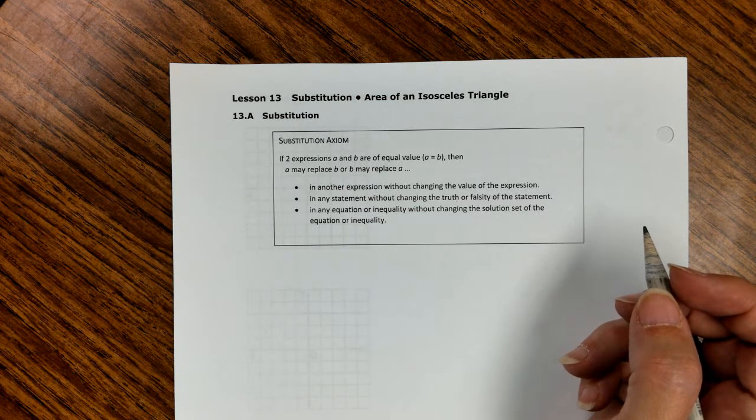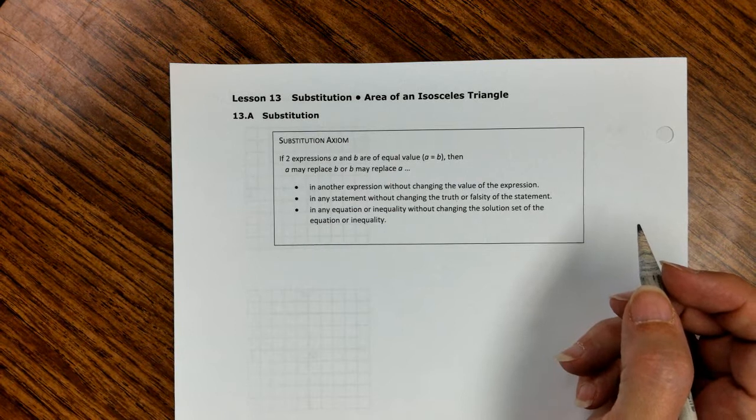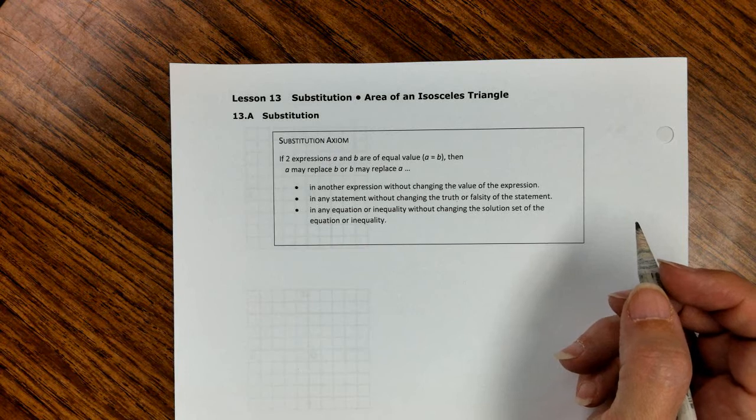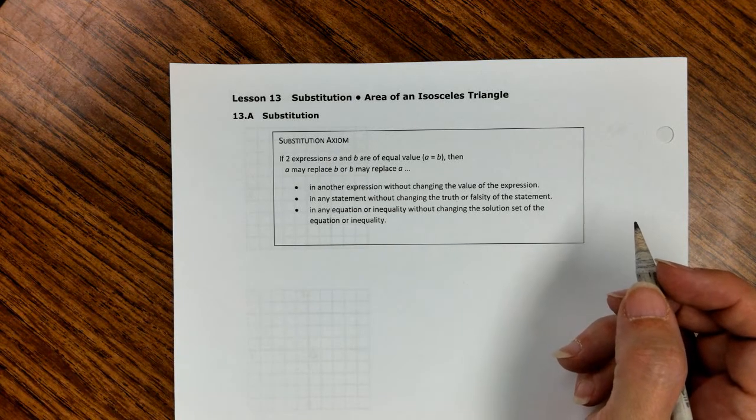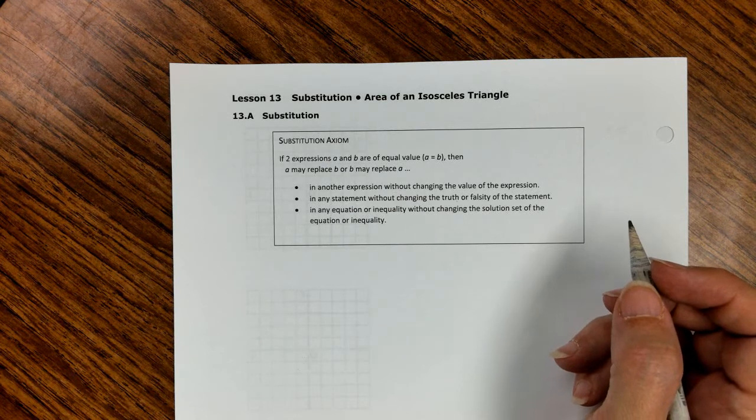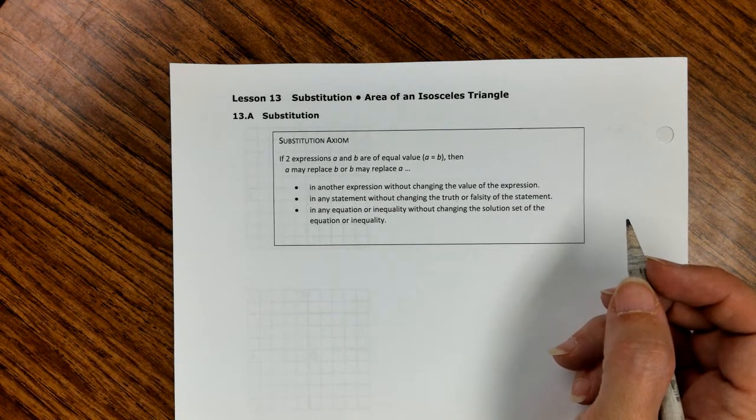Algebra 2, Lesson 13, Part A is about substitution. I tried to make this substitution axiom a little easier to read in your notes than it might be in the book. It's still sort of long. So if two expressions, A and B, are of equal value, then A can replace B or B can replace A in an expression without changing the value of the expression, or in a statement without changing whether or not that statement is true or false, and in any equation or inequality without changing the solution.